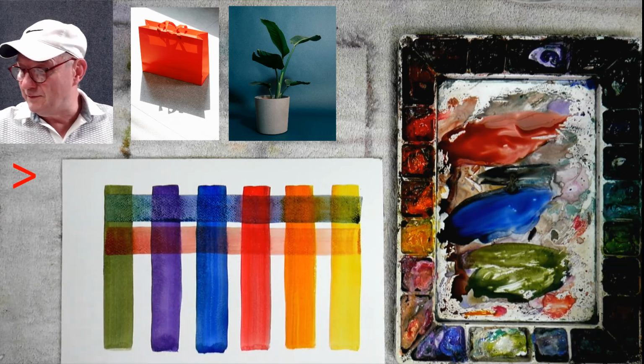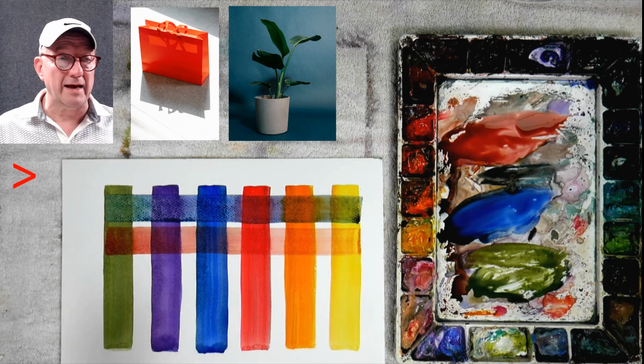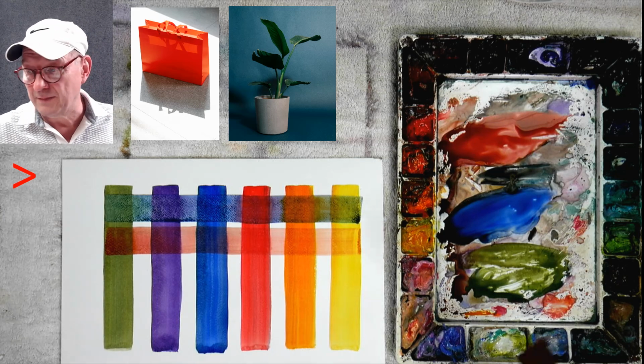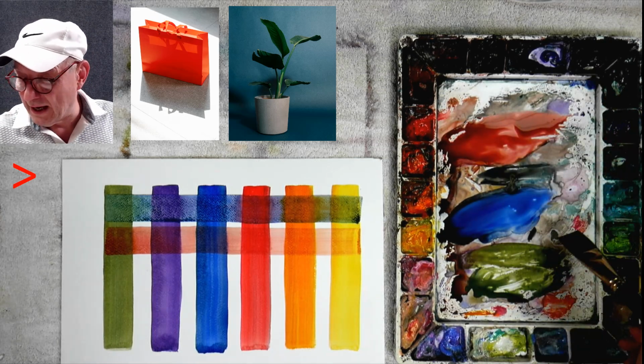Then some people would say, well, why don't I just use black and make it a darker color? So let's try that. Let's just take a black.